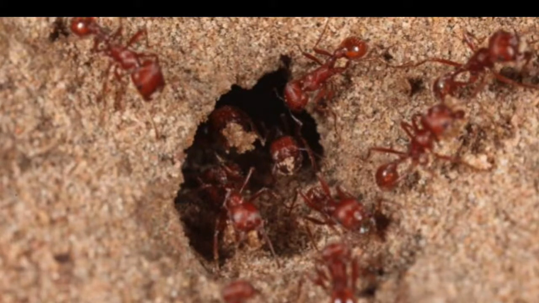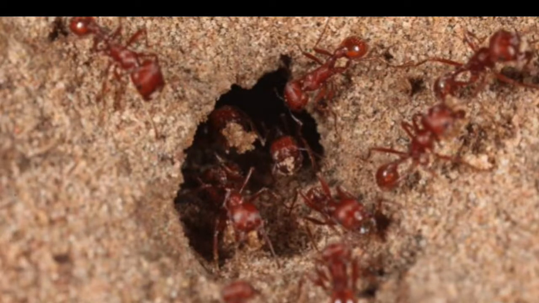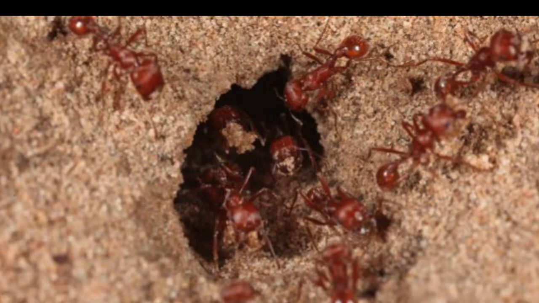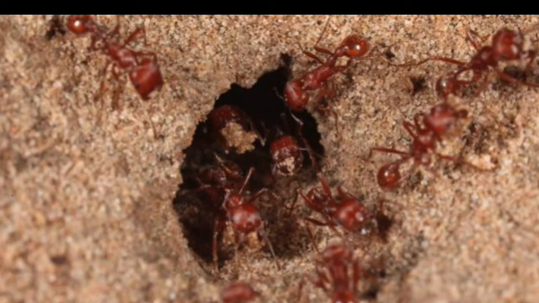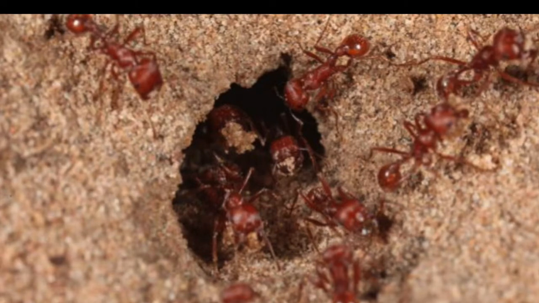Now, these ants were the main food source for the horned toad that lived in Texas. And when I was a kid, you used to be able to find horned toads all the time. They're real common.